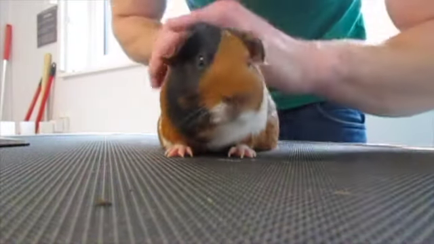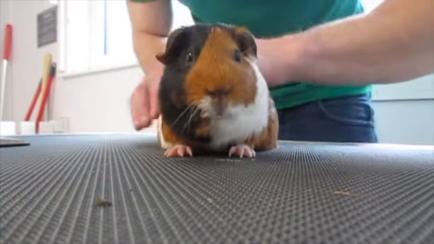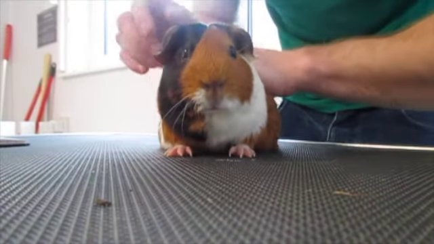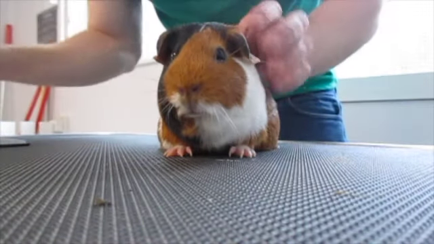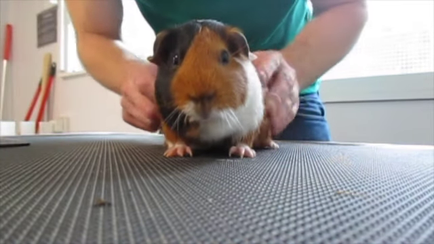We'll go into diet a bit more. I'll go and get a photo of the diet sheet and some food photos as well, so you can have a look at that. But before we do anything like that, let's talk a little bit about their enclosure.